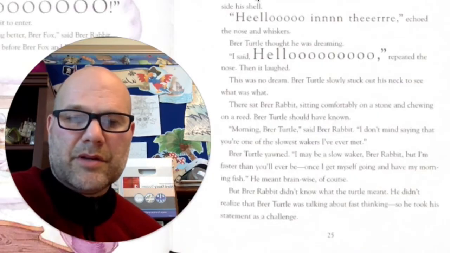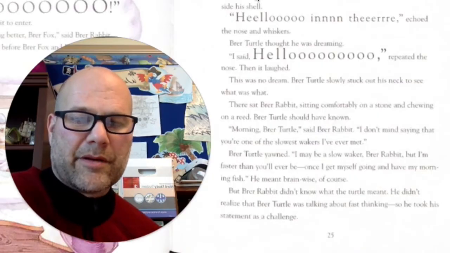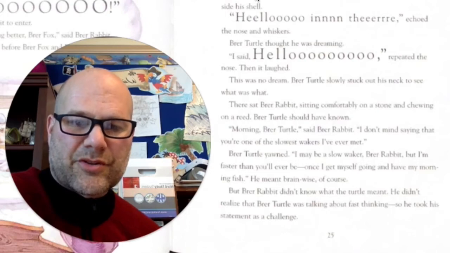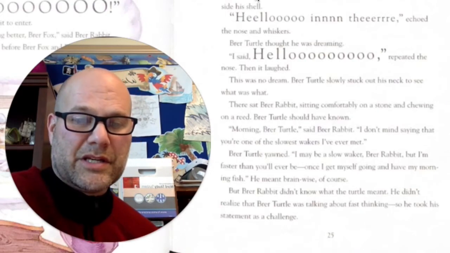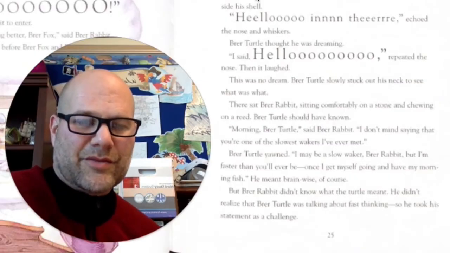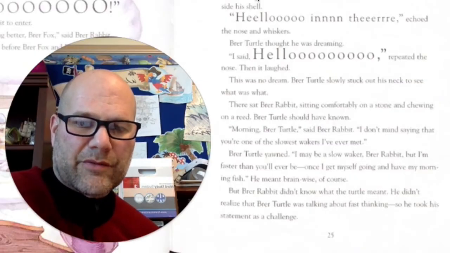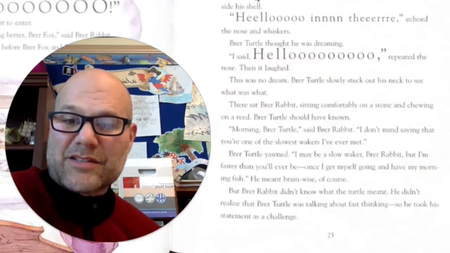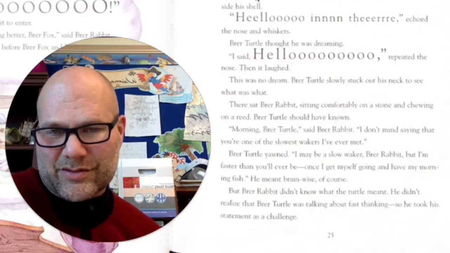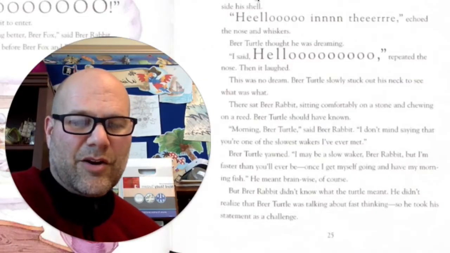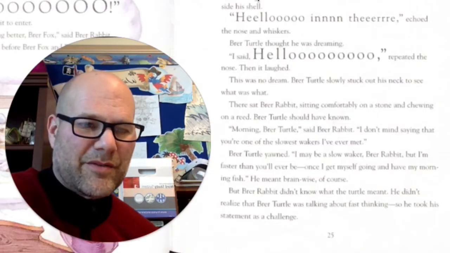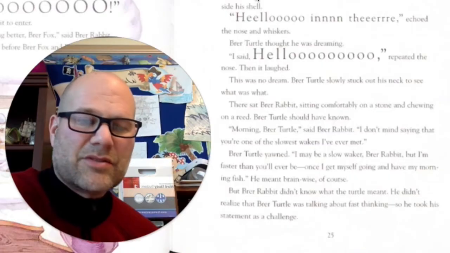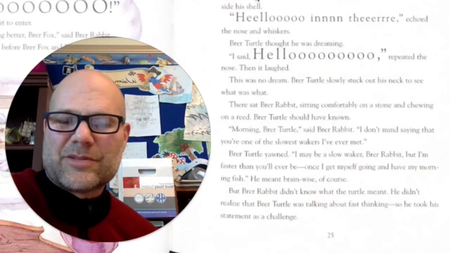"I may be the slow waker, Brer Rabbit, but I'm faster than you'll ever be. Once I get myself going and have my morning fish." He meant brain-wise, of course. But Brer Rabbit didn't know what the turtle meant. He didn't realize that Brer Turtle was talking about fast thinking, so he took the statement as a challenge.